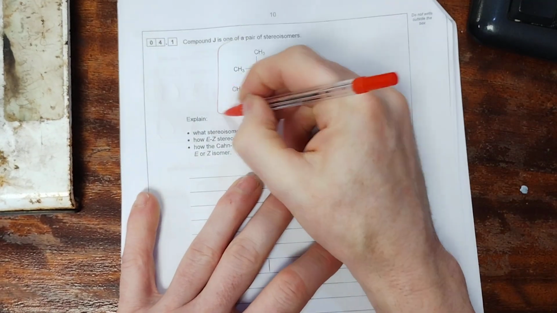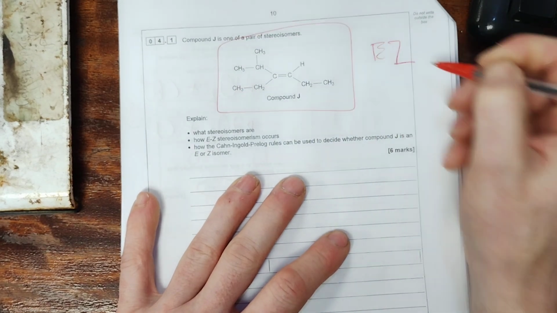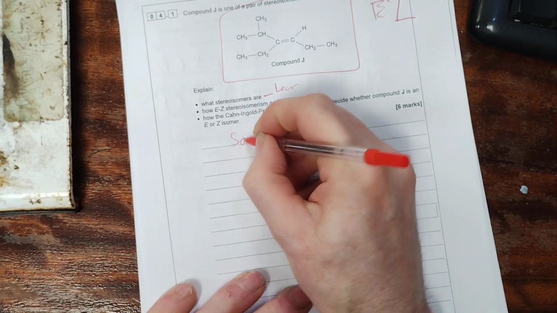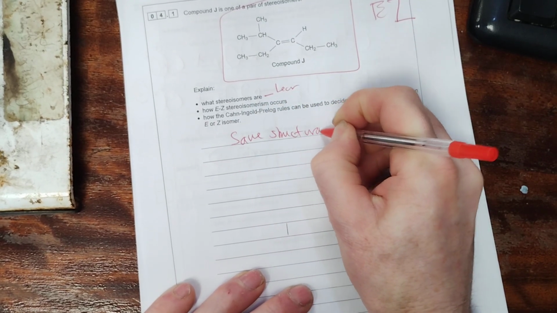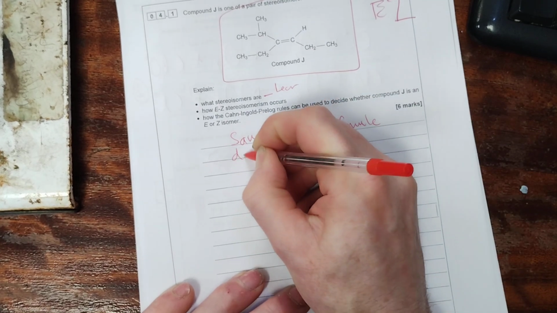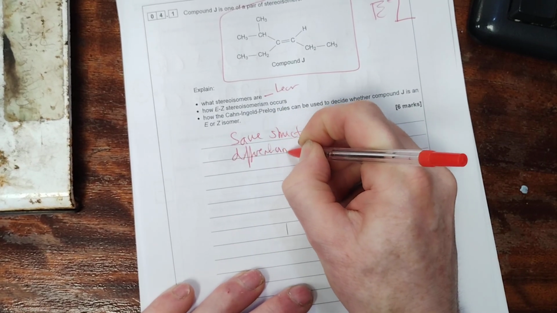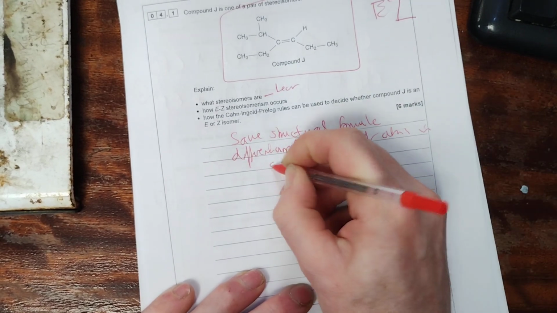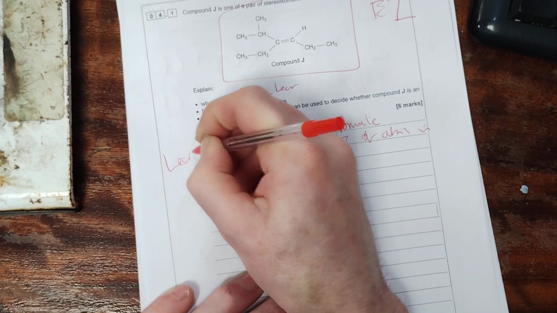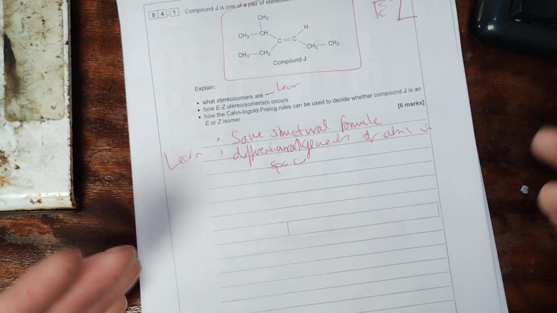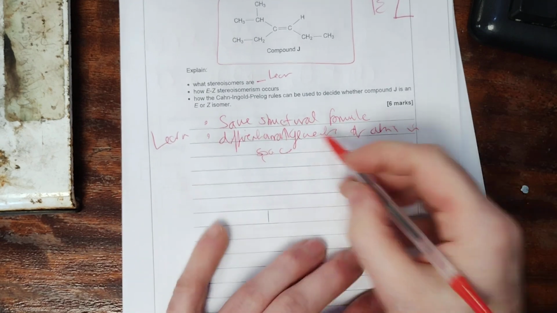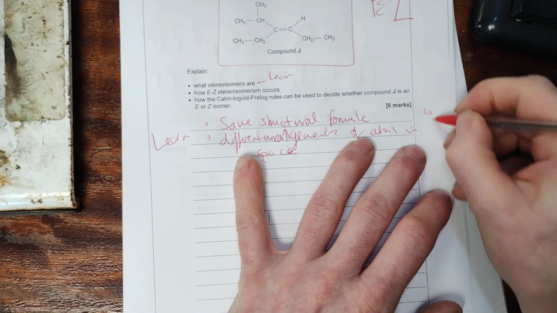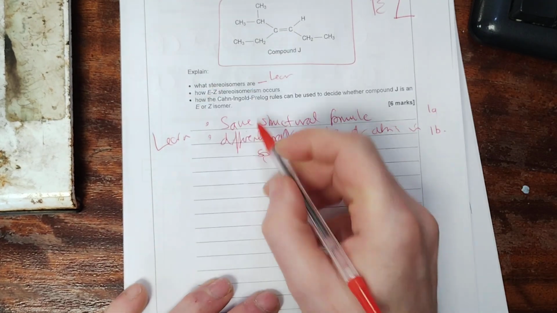Right, we're on to this question now, which caused quite a lot of grief. So we've got a compound here, and we're going to talk about EZ isomerism. Firstly, we've got to say what stereoisomers are. This is just a learning fact. Stereoisomers: same structural formula, different arrangements of atoms in space. Learn. I saw people say same molecular formula, wrong; same structural formula, different arrangements of atoms in space. Now that gives you point 1A and point 1B.